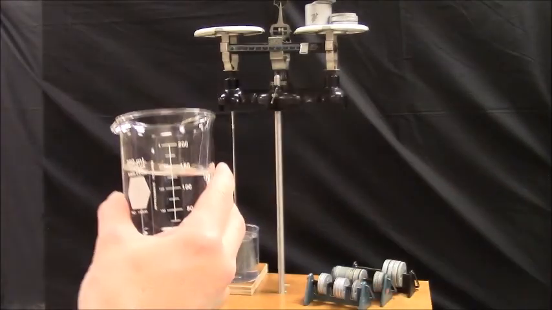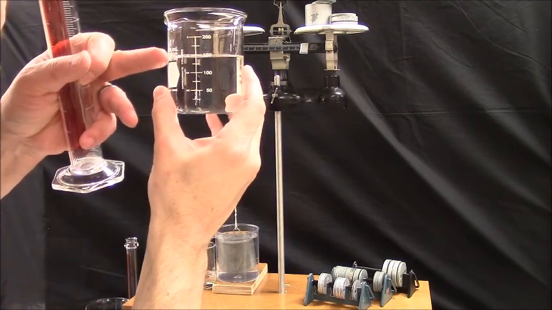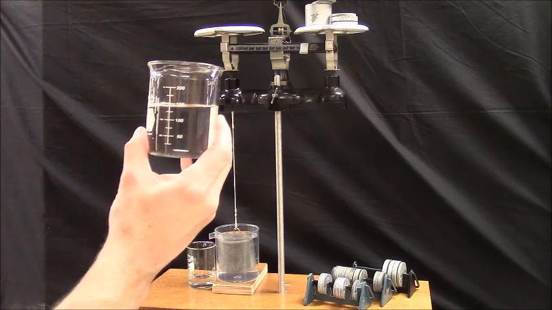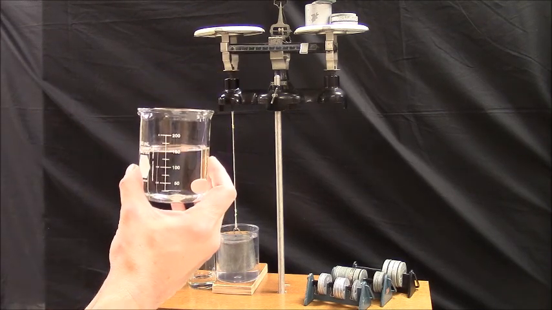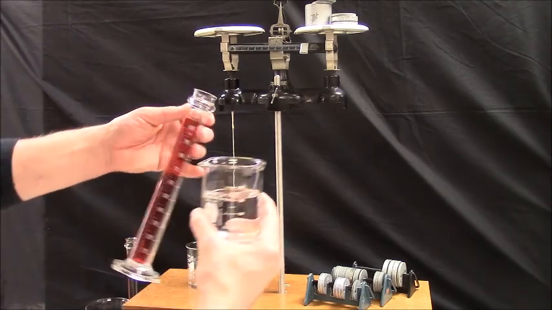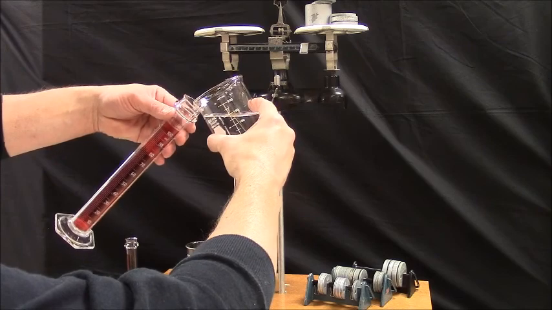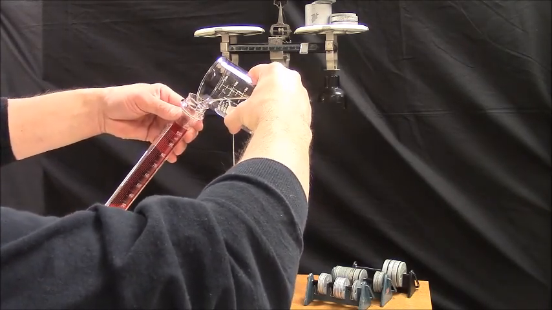So let's do that. We can get an estimate from the beaker, right? If I look at the beaker, I can see that that's just under 150 milliliters. But beakers are good for estimating volumes. They're not good for a nice precise measurement. So let's do a nice precise measurement. So I'm going to pour into the graduated cylinder here. I know it's over 100, so I'm going to start with the 100 mL graduated cylinder.